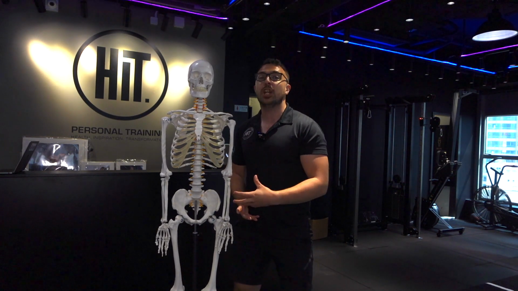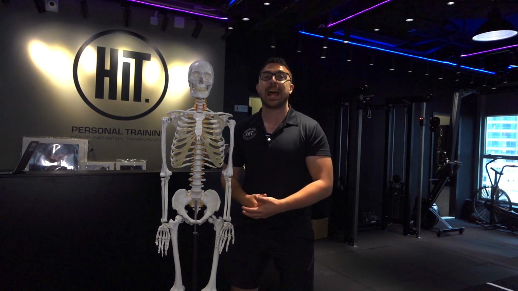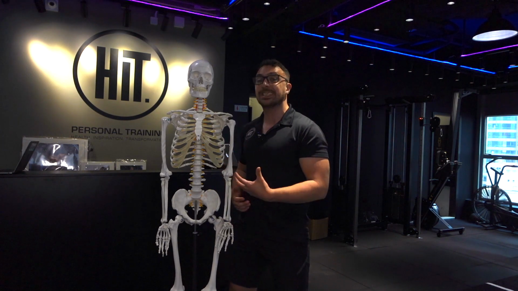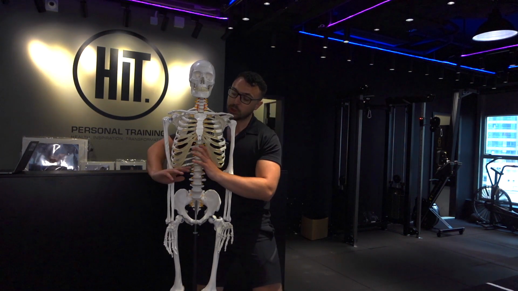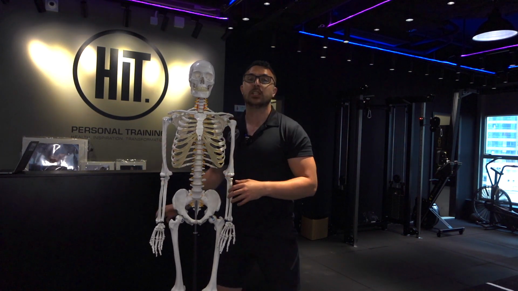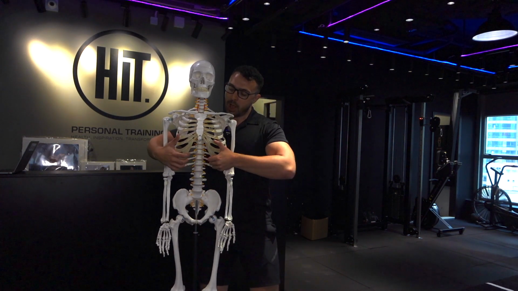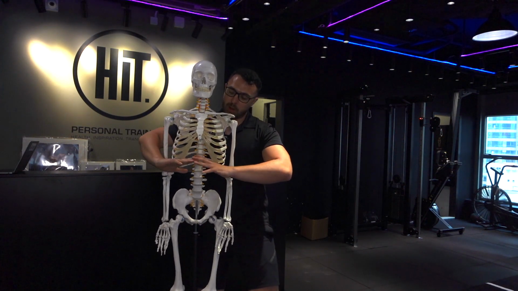So this is something in the early stage with a client it's important to try and work on and to get right. So when looking at this from an anatomy perspective, the first muscle we're going to talk about is the diaphragm. The diaphragm is a dome-shaped muscle that sits underneath the rib cage. So what happens when we take a deep breath in? We're going to expand this rib cage as the diaphragm will start to flatten.